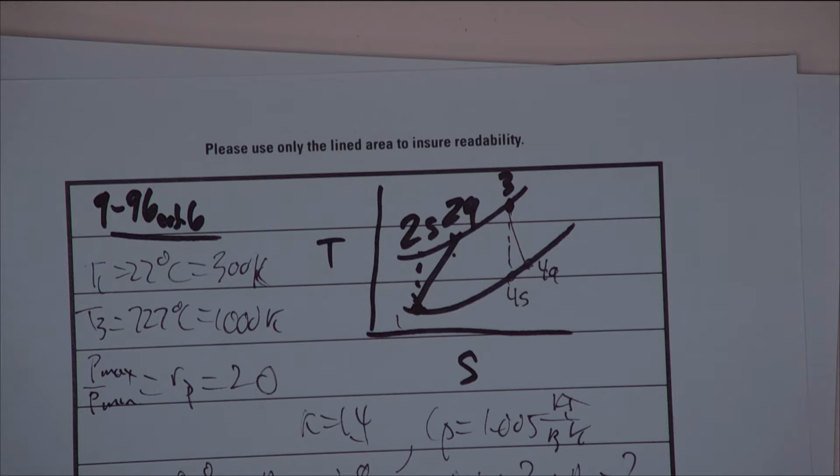Yeah. So will we always be given the minimum and maximum temperatures? We won't be given T2S and T4S, and you have to find T4.